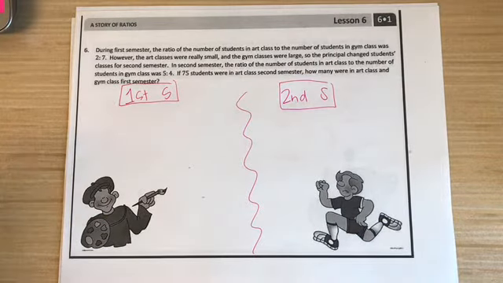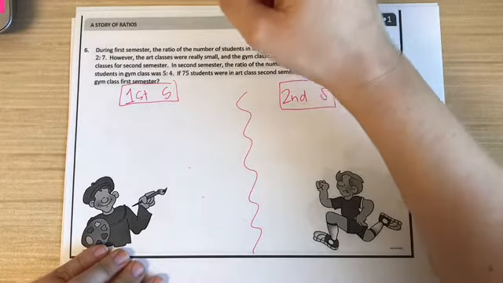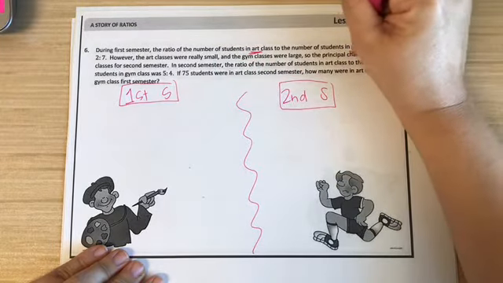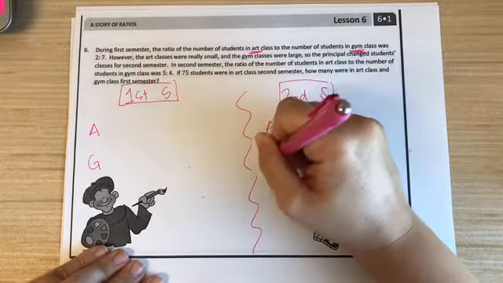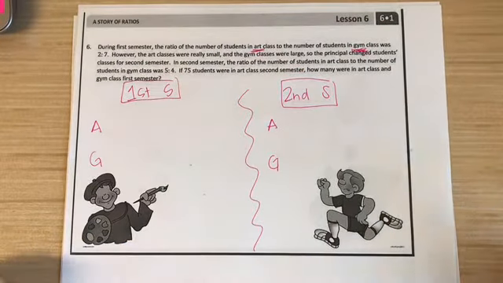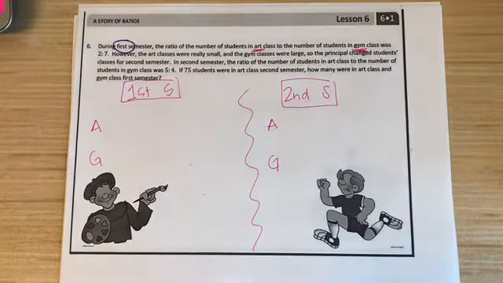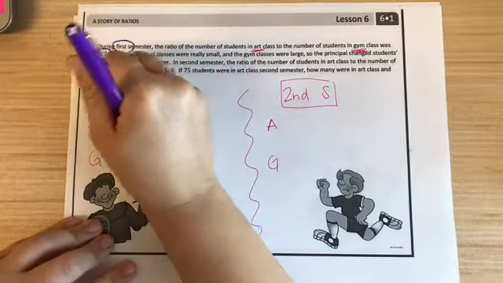The ratio we're describing is the number of students in art class to the number of students in gym class. So it's art to gym. Art to gym. Okay, now let's take a look at first ratio to second ratio. In the first semester, the ratio from art to gym class was 2-7. So 2.